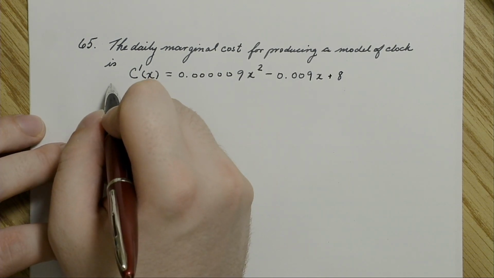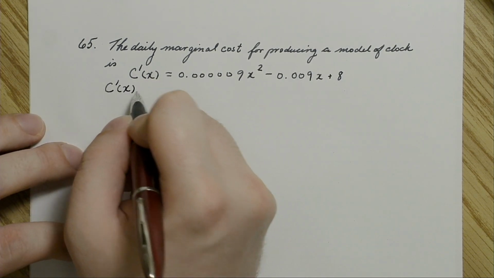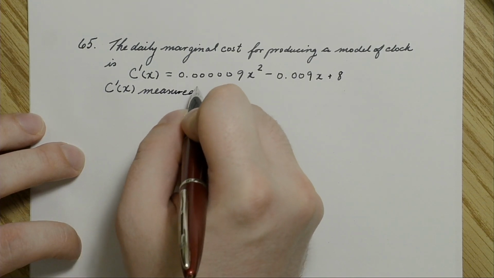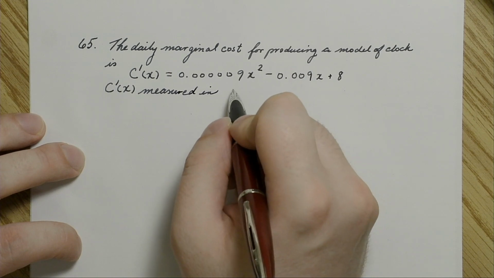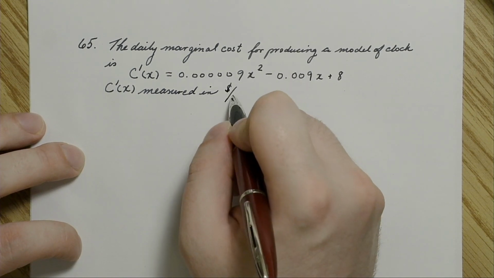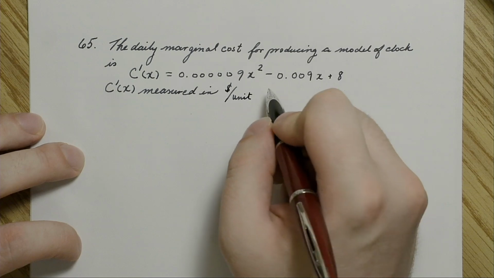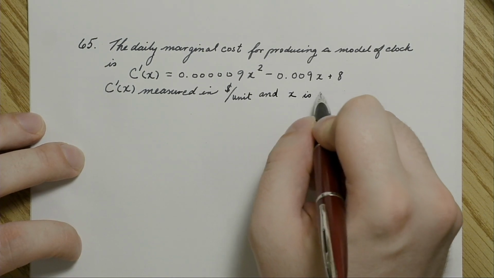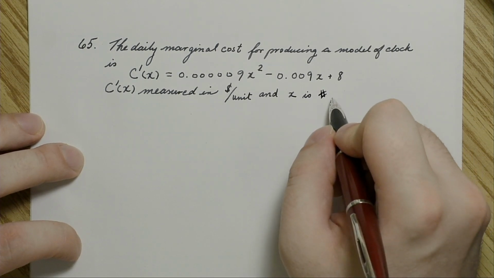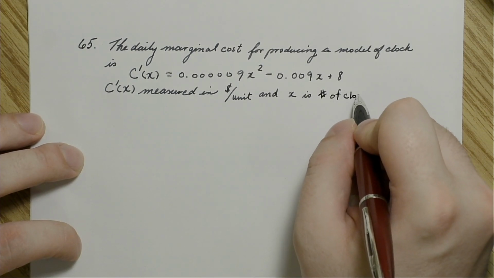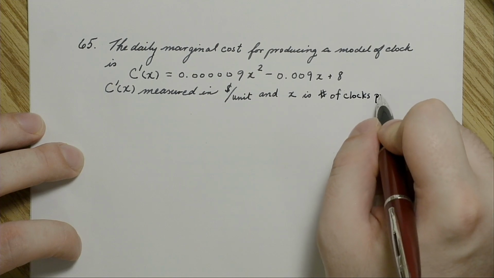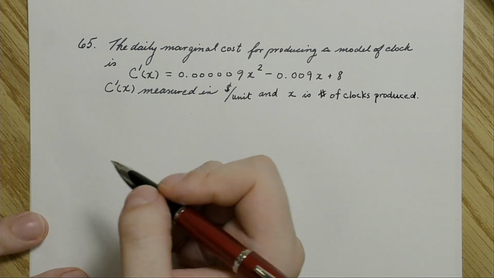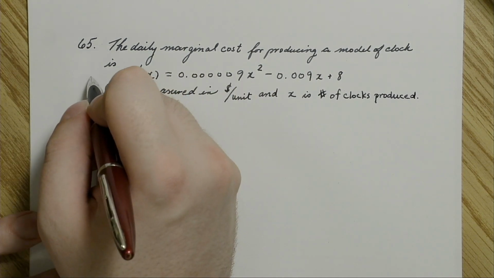And they tell us that this C prime, or the marginal cost, is measured in dollars per unit, and x is the number of units produced. Okay, this is one piece of information.